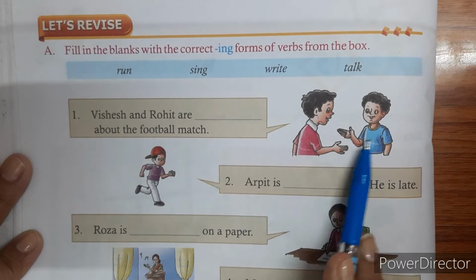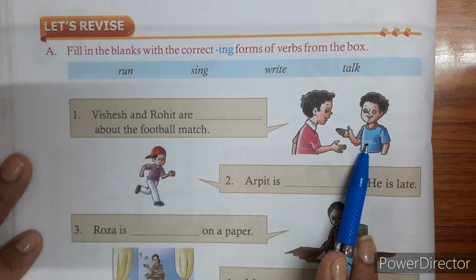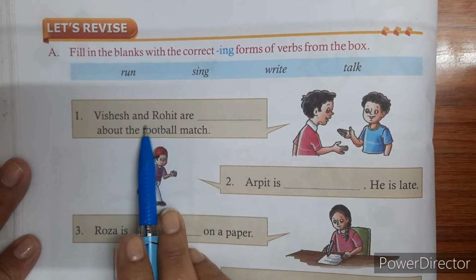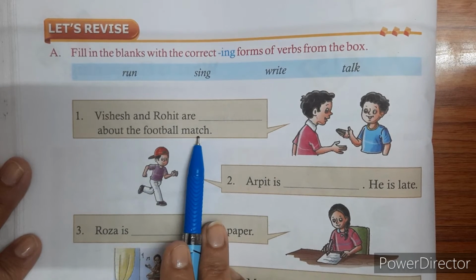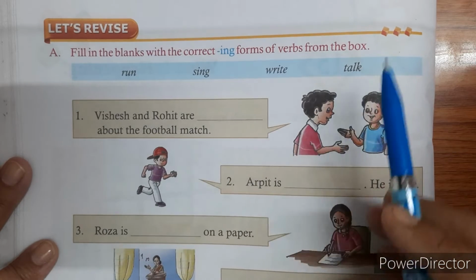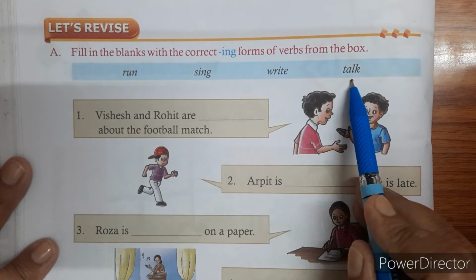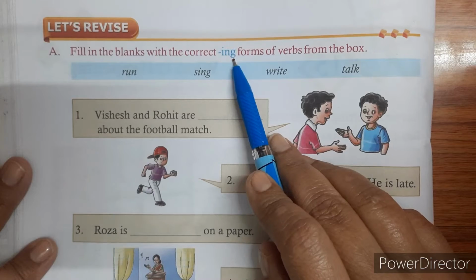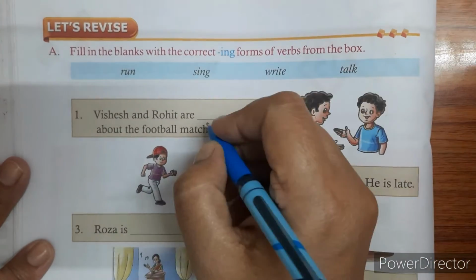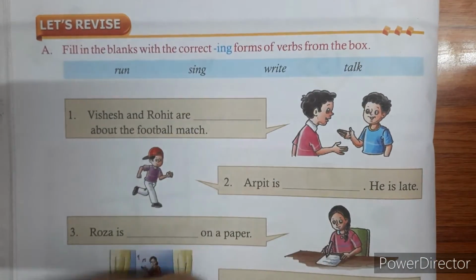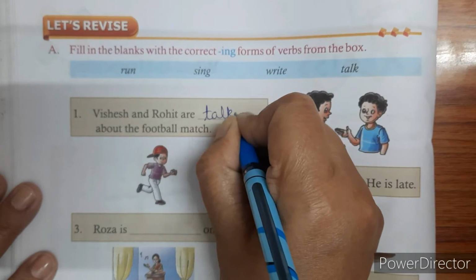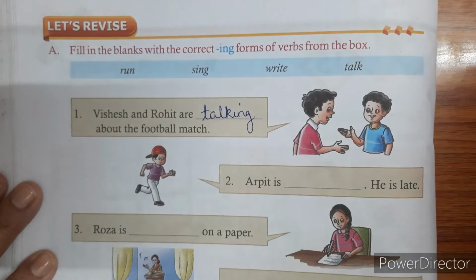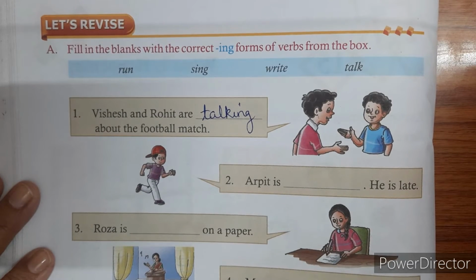First picture, you see these two boys, looks like they are having a conversation. Vishesh and Rohit are dash about the football match. Yes, we will choose the verb talk and we will add ing to the base so it becomes talking. Vishesh and Rohit are talking about the football match.